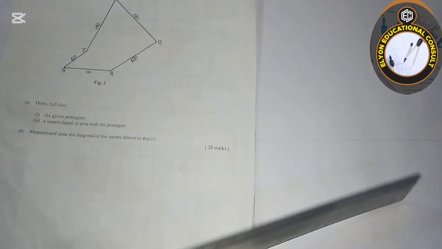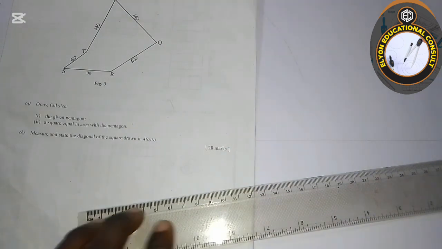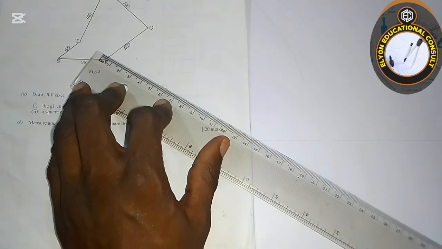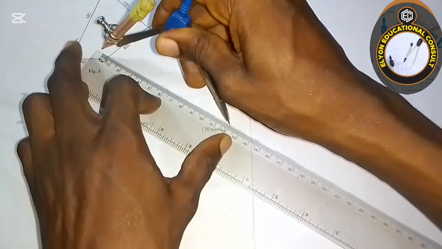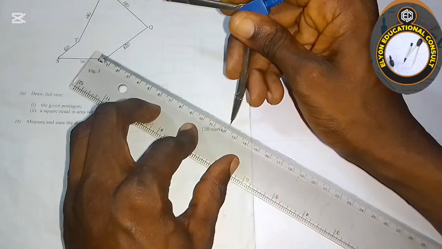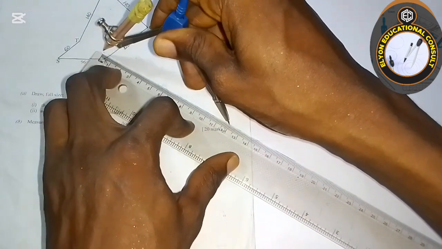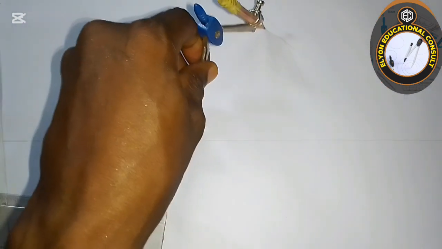The next thing is RQ. RQ is 12, so I'm going to take 12. I place the needle on point R and strike an intersecting arc.